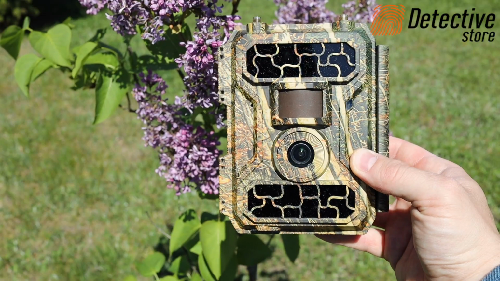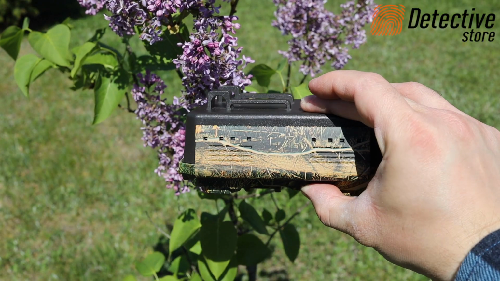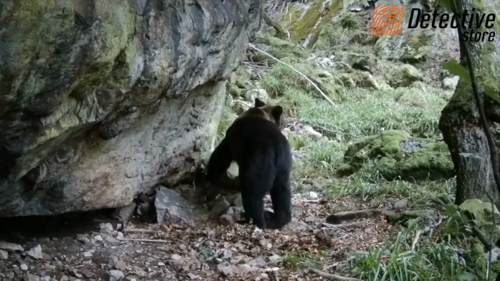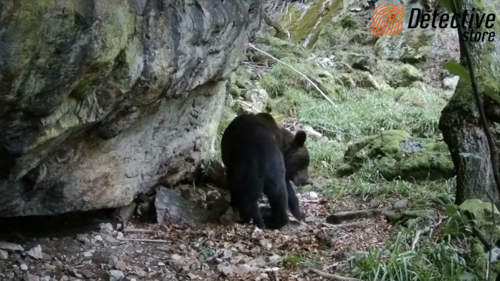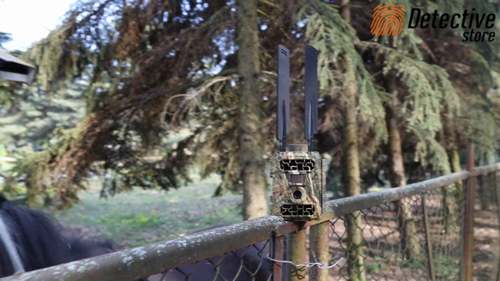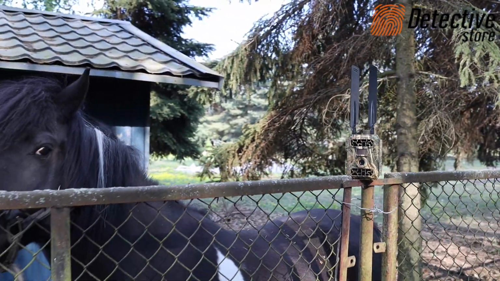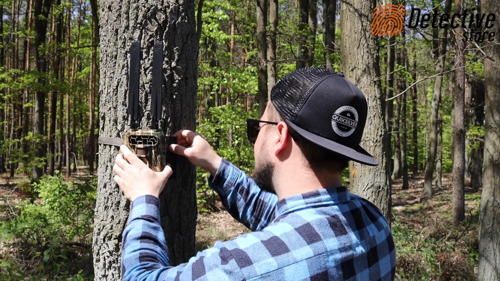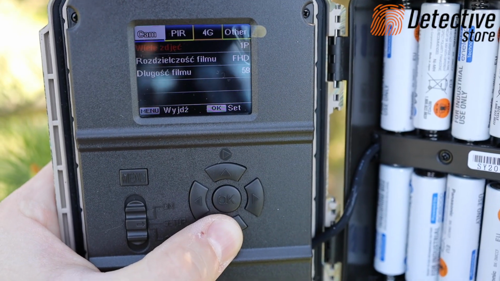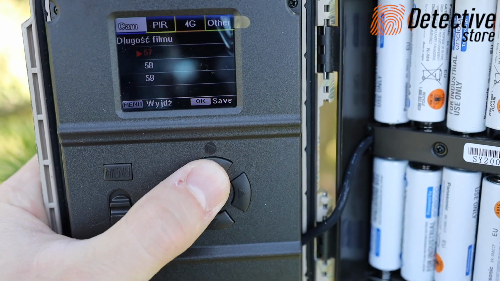What we have here is a 12 megapixel sensor adjustable to 3 levels, 5, 8 and 12 megapixels. A big advantage of this model is the videos. The device operates at Full HD at 30 frames and it's possible to adjust up to 2 levels, the Full HD option and the HD 1280 by 720 resolution. Unfortunately, the length of recordings is in this case unremarkable. This model can only perform recordings from 5 to 60 seconds maximum.